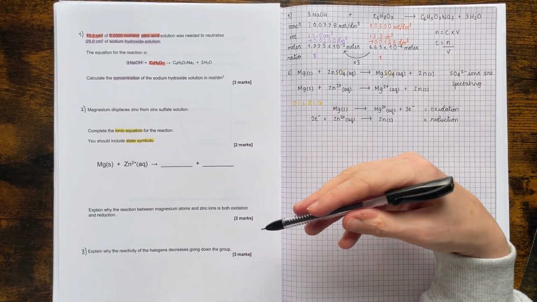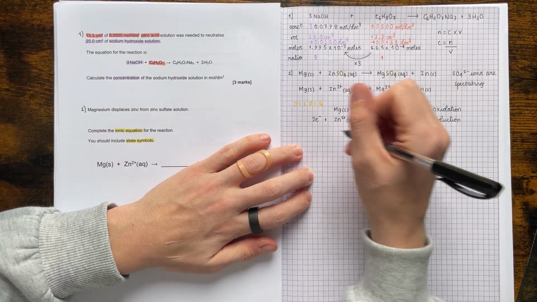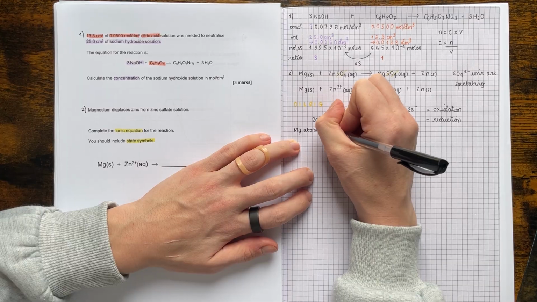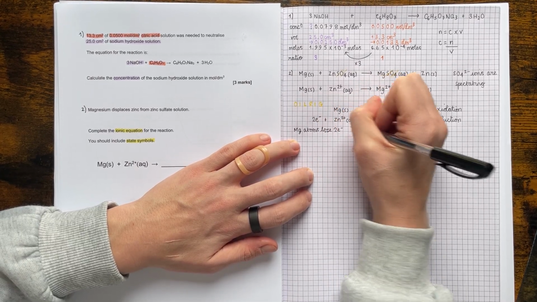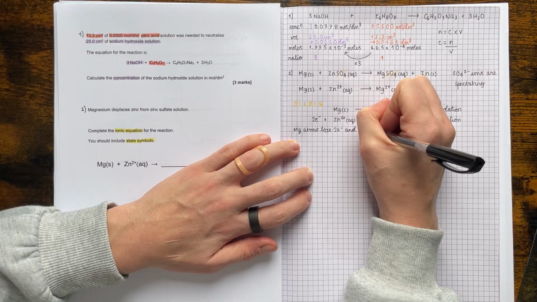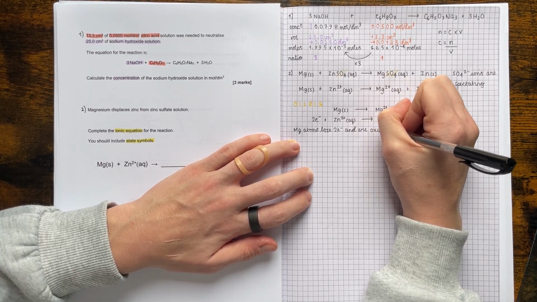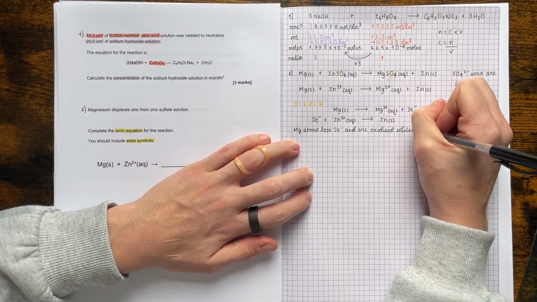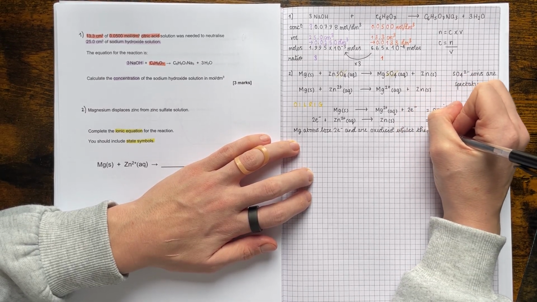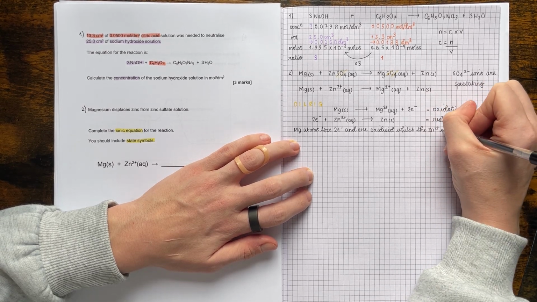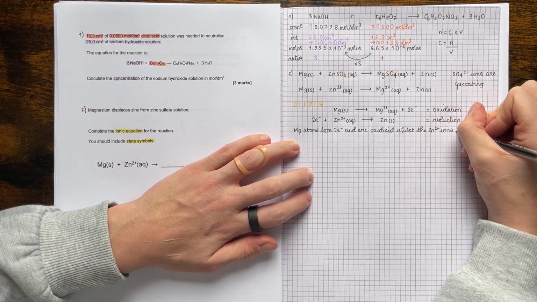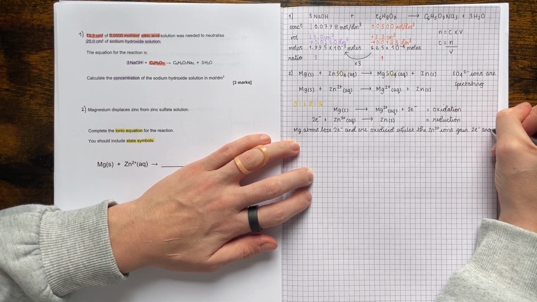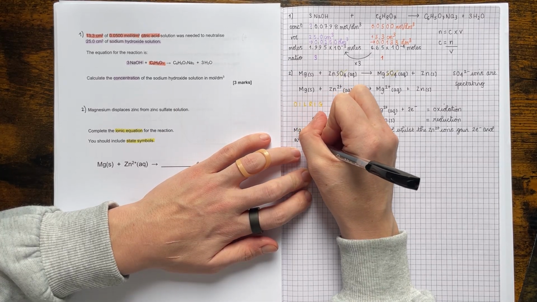So to explain why the reaction involves both oxidation and reduction, we're going to need to say something like: the magnesium atoms lose 2 electrons and are oxidized, whilst the Zn2+ ions, the zinc ions, gain 2 electrons and are reduced.